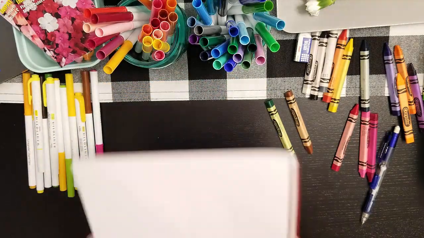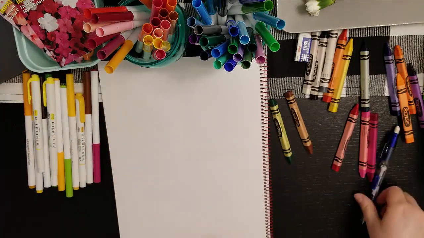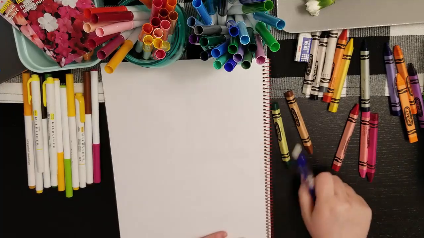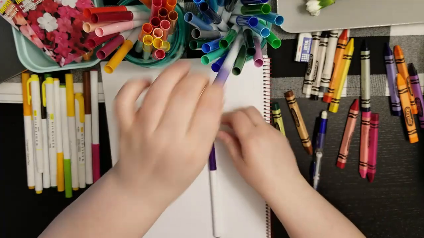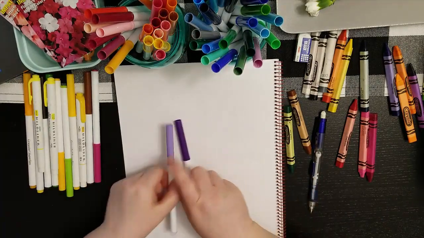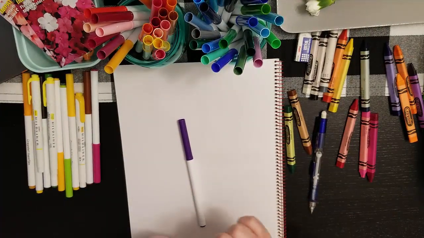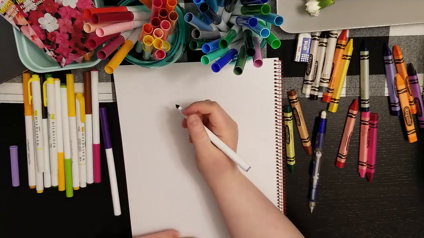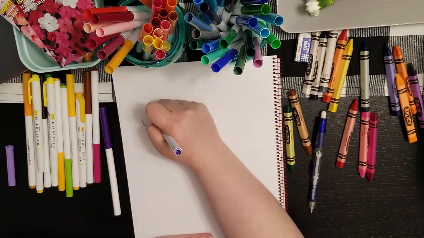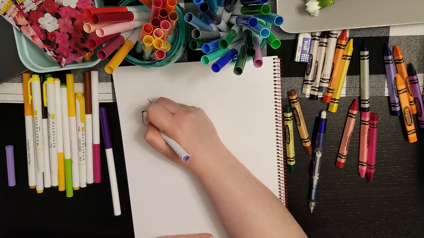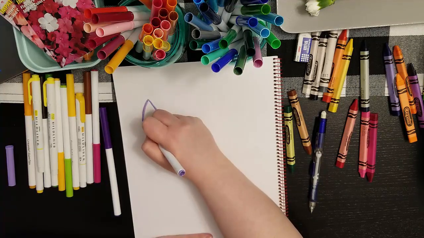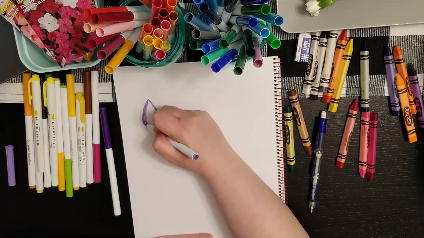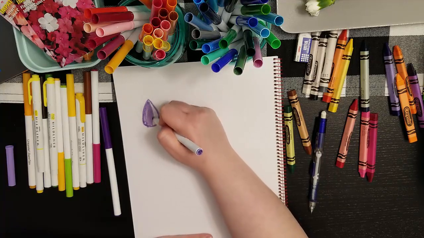The next flower I showed you in the video was a very pretty purple flower. So actually, I'm going to use my marker for this one. And I'm going to use two colors. Sometimes it's fun to use different colors to show details or to blend them together. So for this flower, it kind of looks almost like a raindrop. And I'm actually going to color this whole thing in.